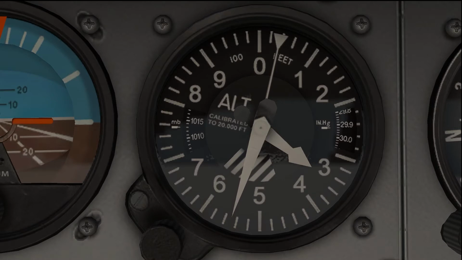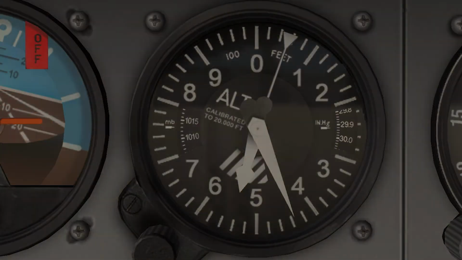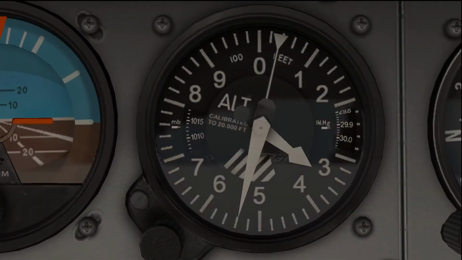This displays how many feet above mean sea level you are. Mean sea level is the level of the oceans. This is very important to remember. If your airplane is sitting on the ramp at Denver International Airport, then your altimeter will read 5,433.8 feet. This instrument is adjusted due to weather.